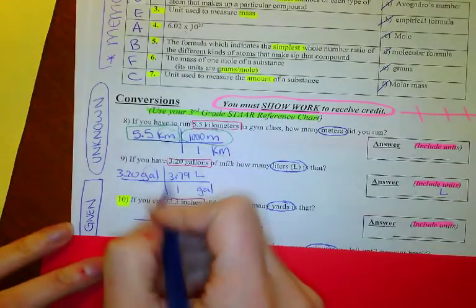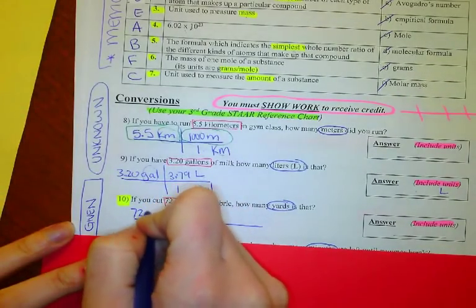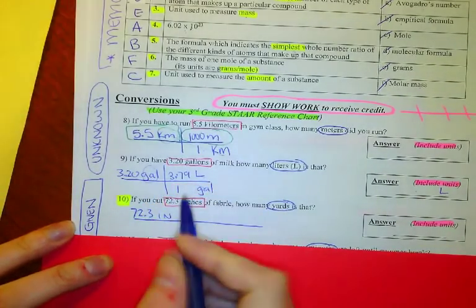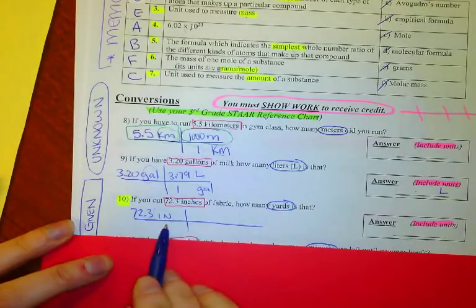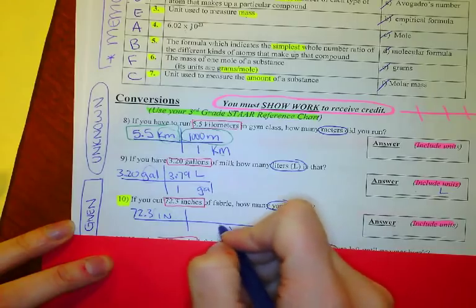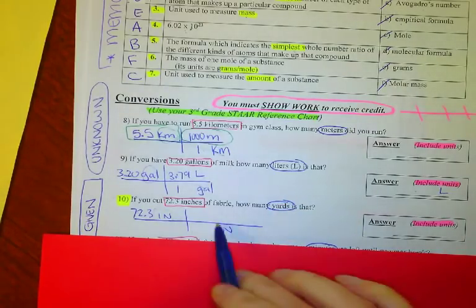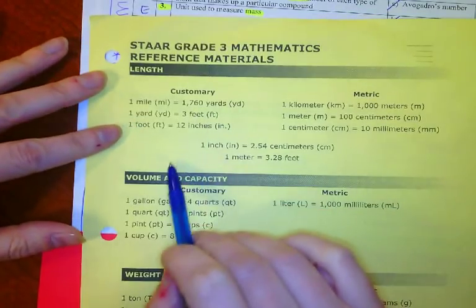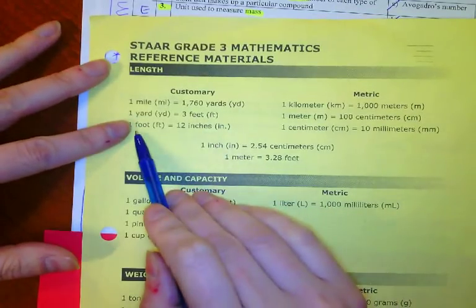All right, 72.3 inches. And I'm actually going to write that unit because it's my best friend. So I know to disco down inches. And I'm going to look at, can I put yards right on top, what I want on top. So for length, what do I know about inches? I know 12 inches equals 1 foot.